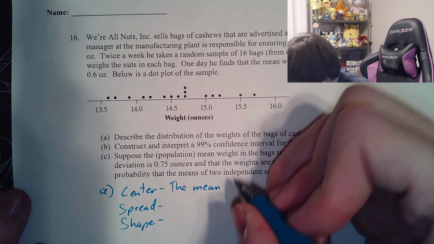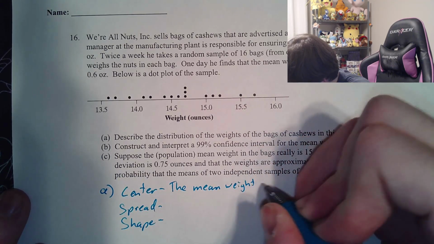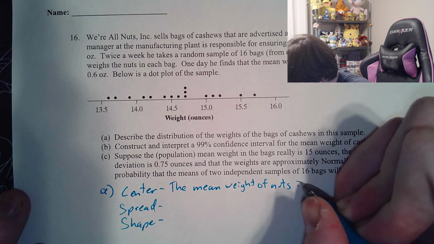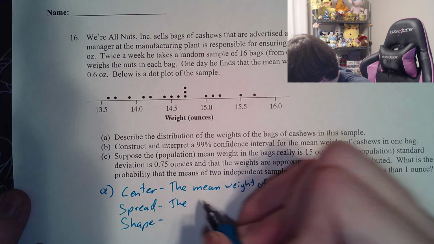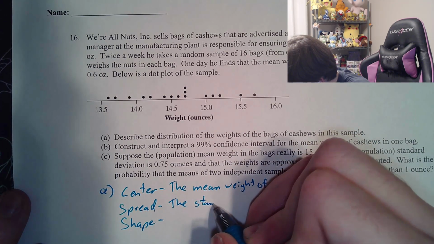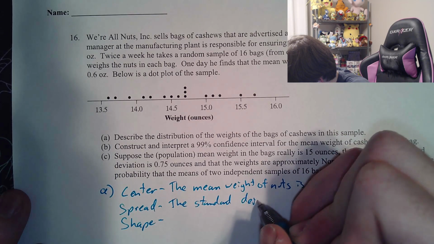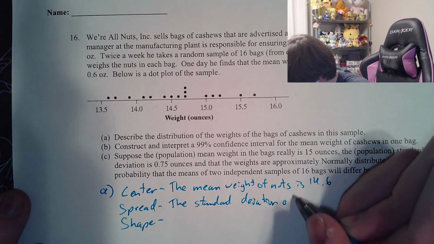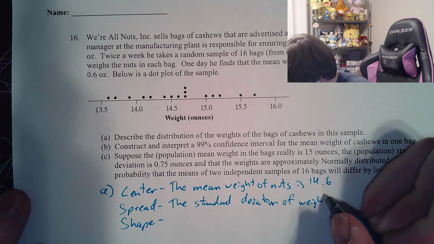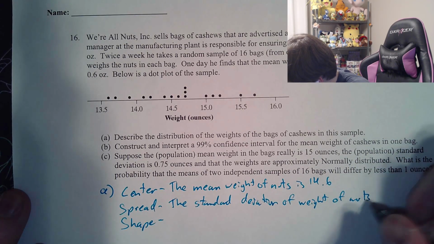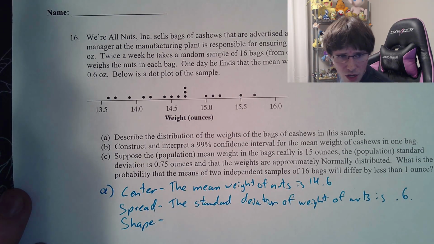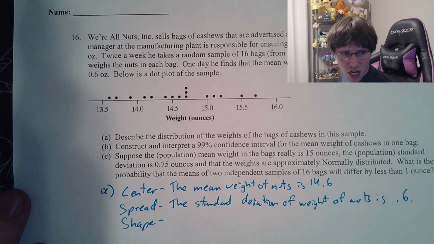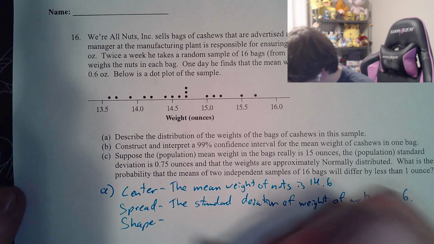The mean weight of nuts is 14.6. For the spread, the standard deviation of weight of nuts is 0.6. And the shape, this one over here, there's not really a shape at all. You know, I would just say, let's say roughly symmetric.